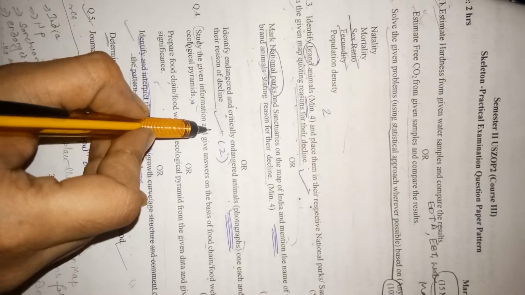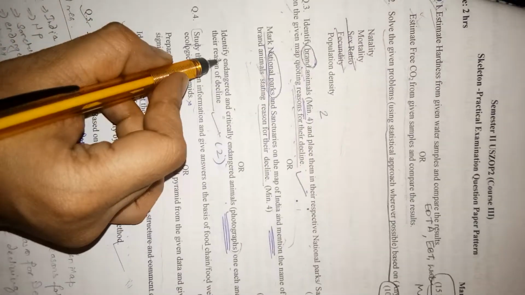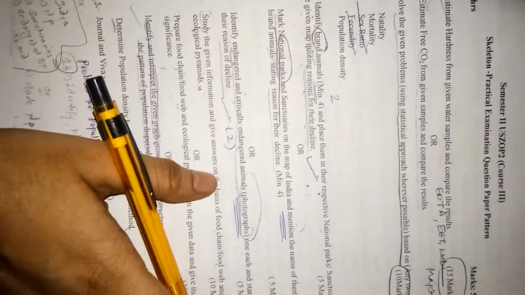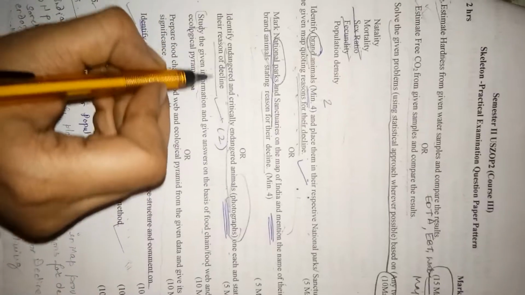Third alternative is identify endangered or critically endangered animals. Photographs will be provided, so you have to identify that and you have to state the reason for decline.